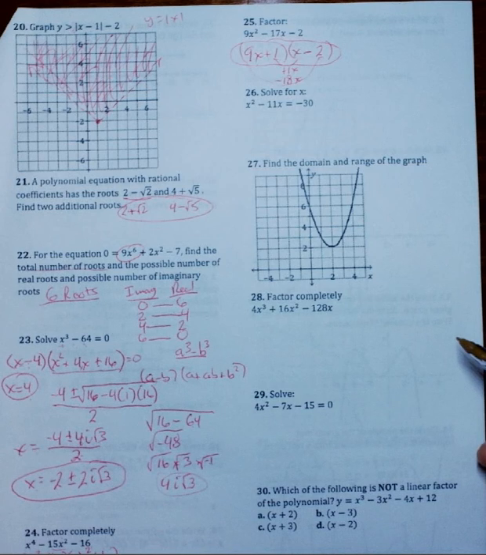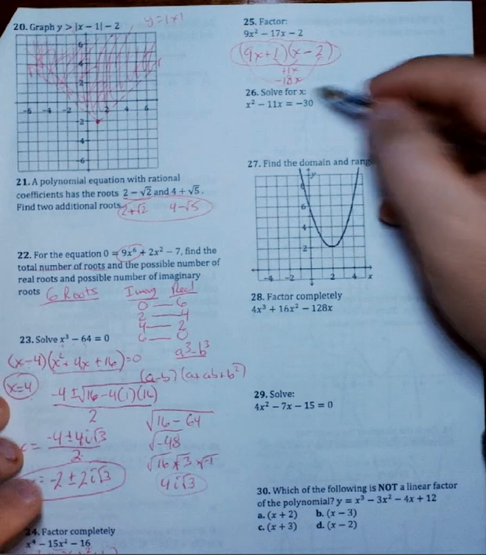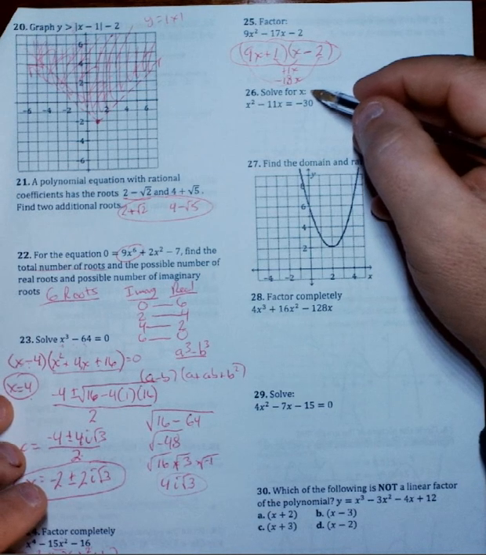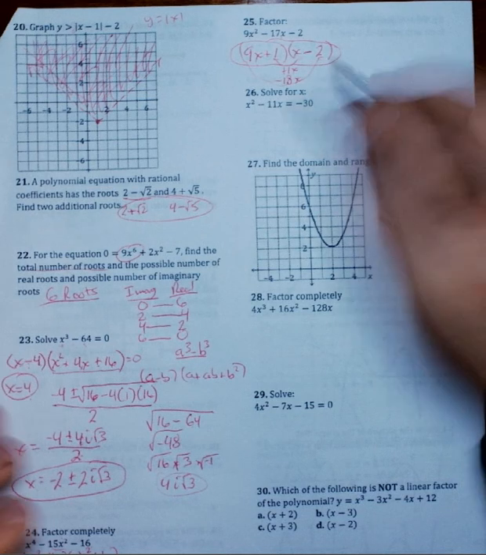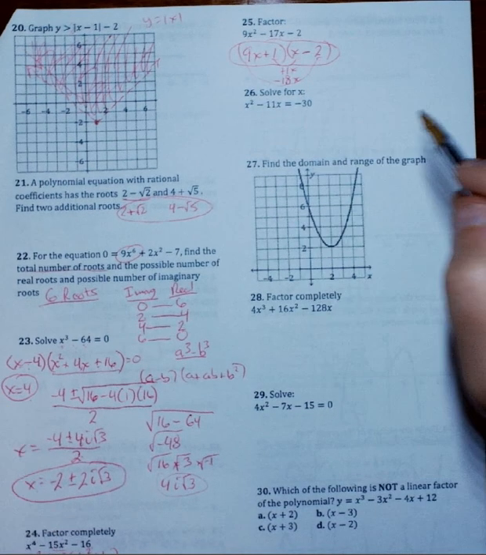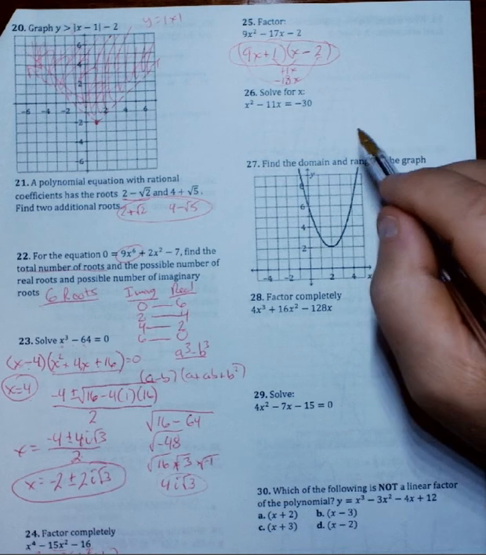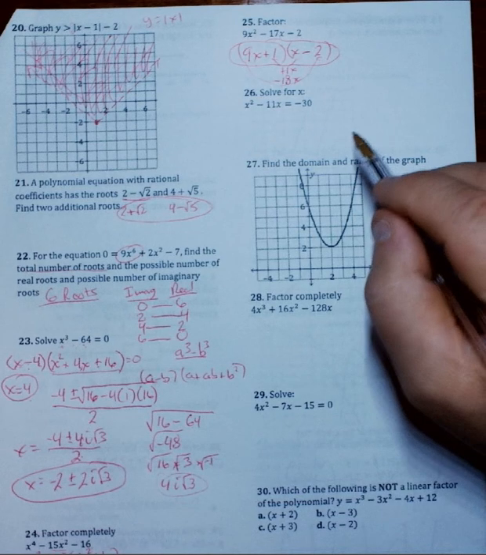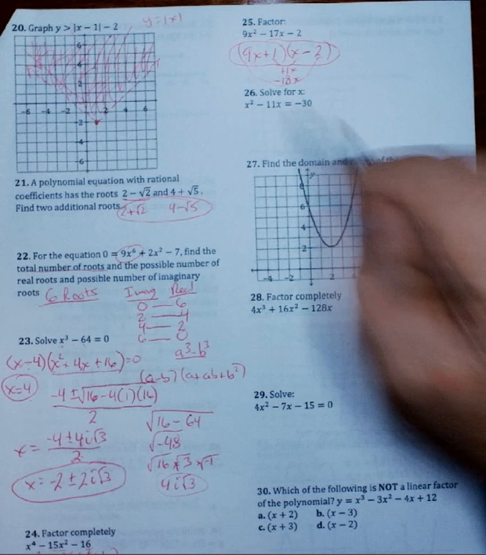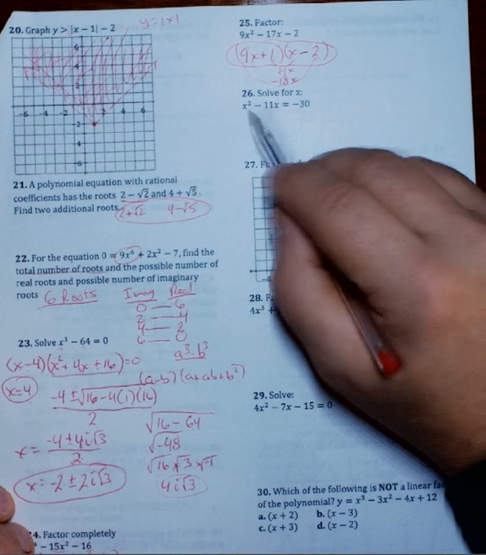Number 26. I'm going to solve this equation for x. So now this is a quadratic equation. There's 5 different methods. We talked about how to do this in class. One way is to graph it. We could certainly get our graphing calculators and try it that way. I can't use square rooting because I have an x squared and an x. I might try to factor it.